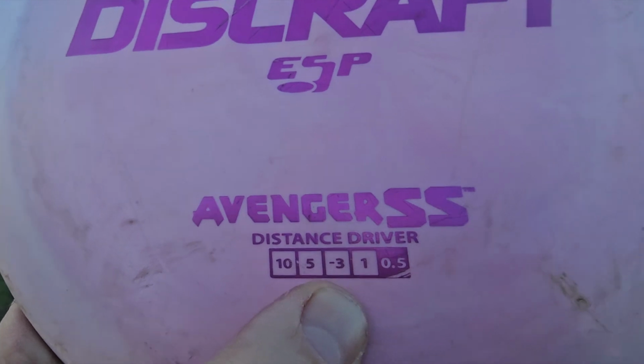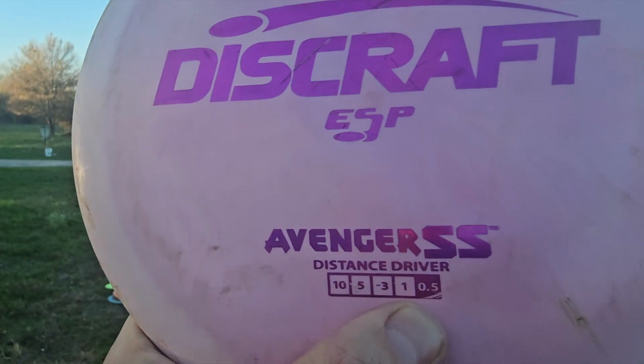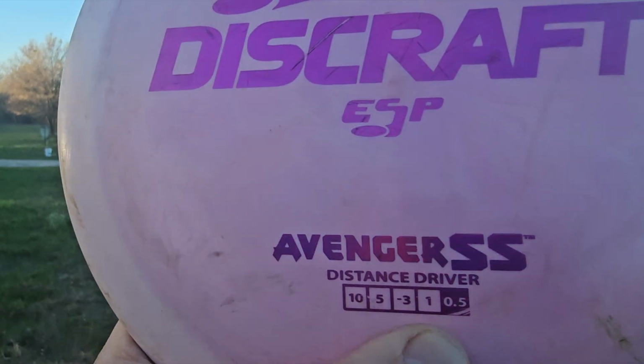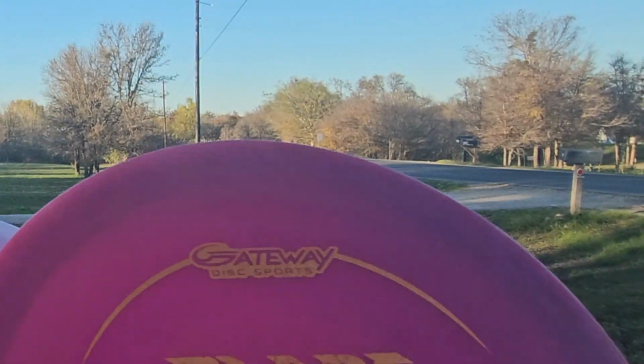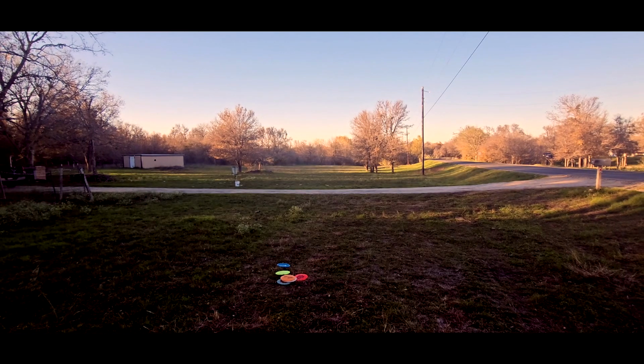It is a 5 glide, a negative 3 turn, a 1 on the fade. Let's add those last 2 numbers up, negative 3 and 1. Negative 3 plus 1 is negative 2. This is an understable. And this is a positive number after we add the last 2 numbers up. So let's watch them fly.